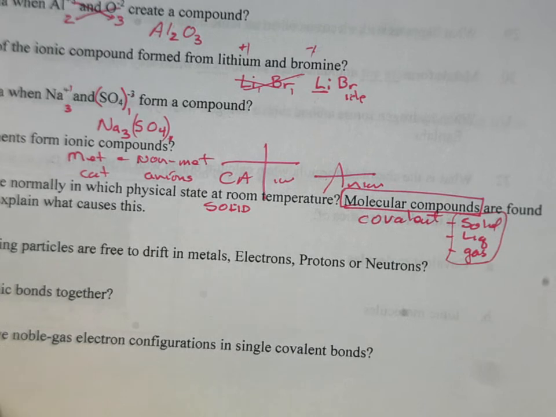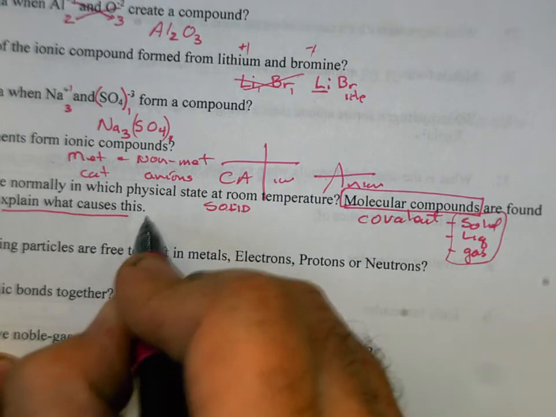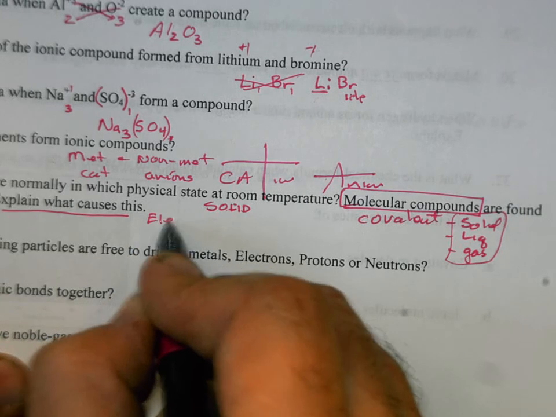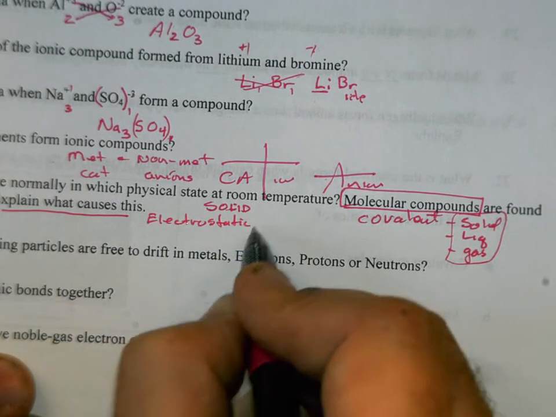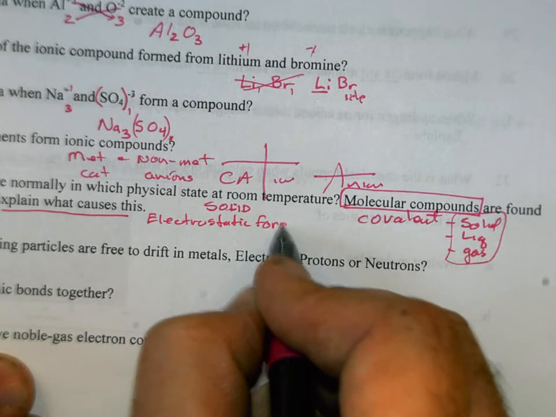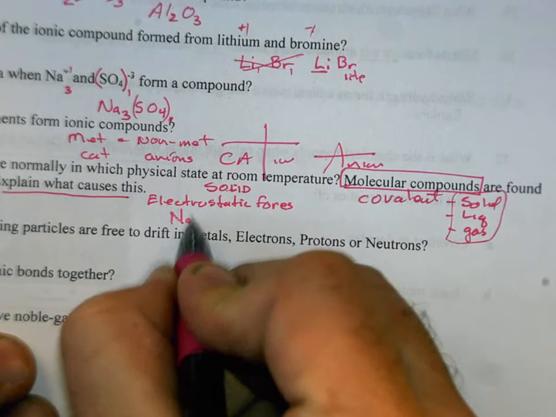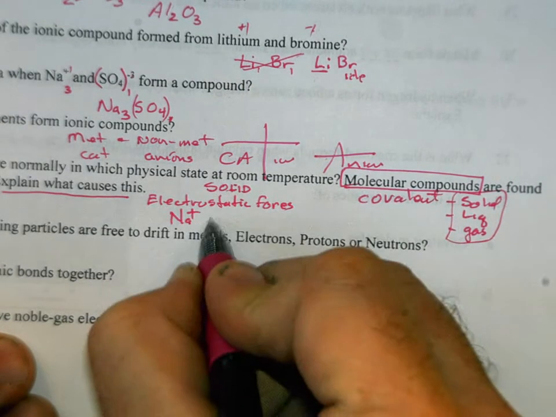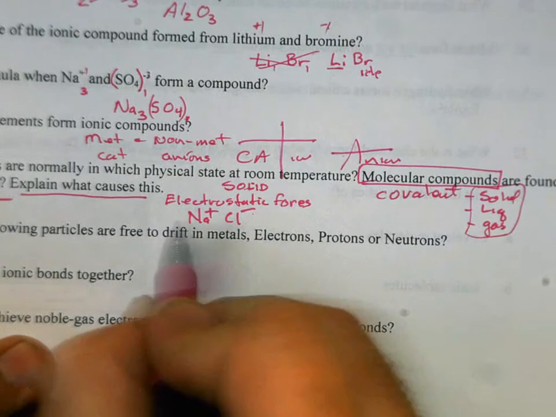And again, what causes this? For the ionic compounds, they have those strong electrostatic forces. The electrostatic force is strongest in ionic bonds because you have a pure positive charge and, say in salt, a pure negative charge, and that's super duper strong.